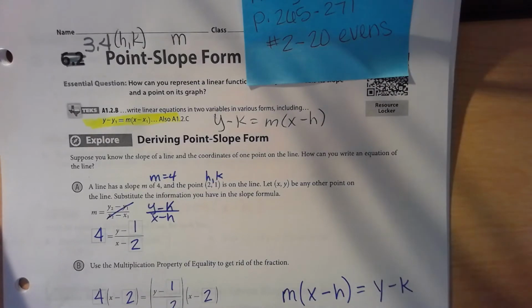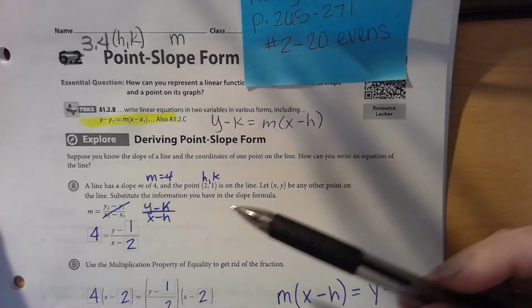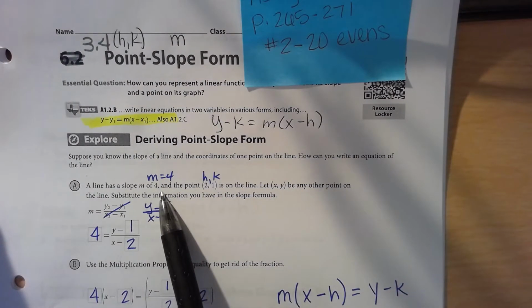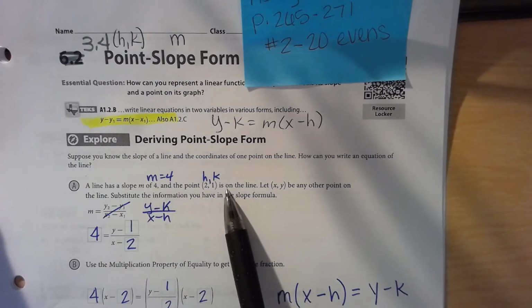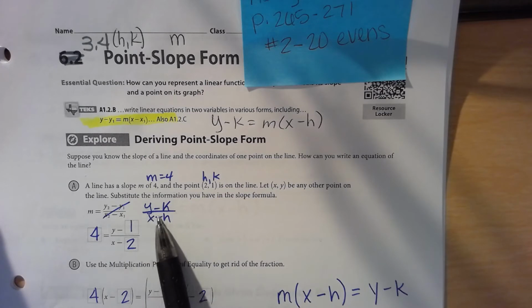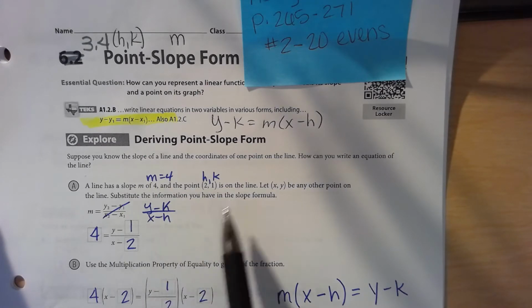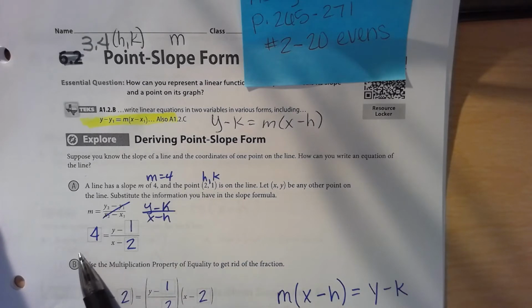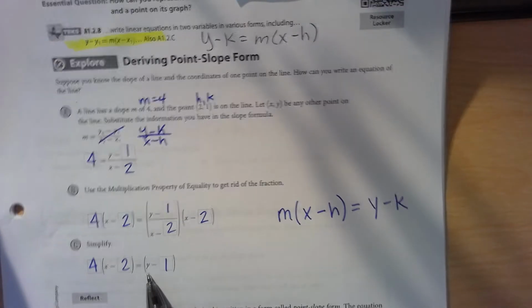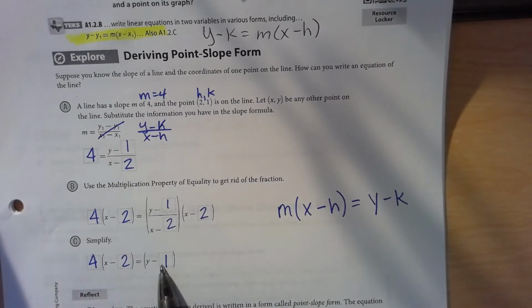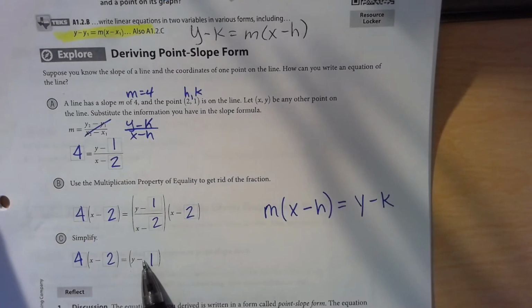So our basic formula is, if we have a line that has a slope of M and we have a point, then we can use our slope formula, which I've again rewritten as Y minus K over X minus H. We can plug in M as 4 and 2 and 1 for my K and my H, and solve to figure out the equation in the form of what they call the point slope.